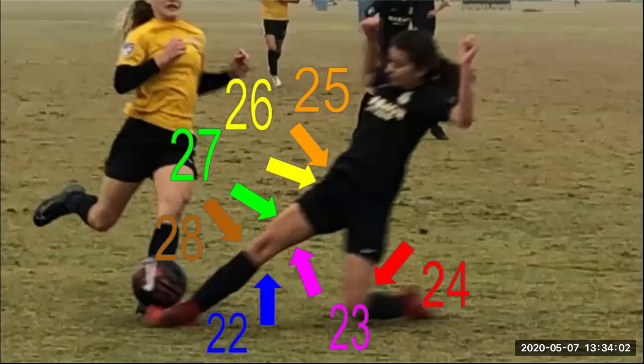So 22, knee extension, 23, hamstring, 24, knee flexion, 25, pelvis or ilium, 26, hip extension, 27, quadricep group, 28, tibial tuberosity.